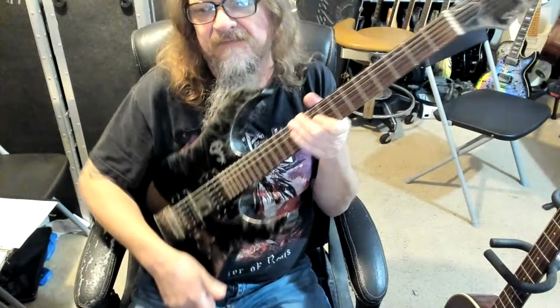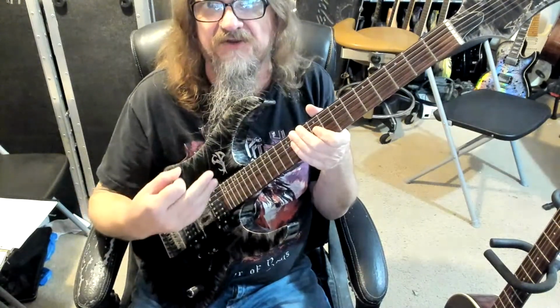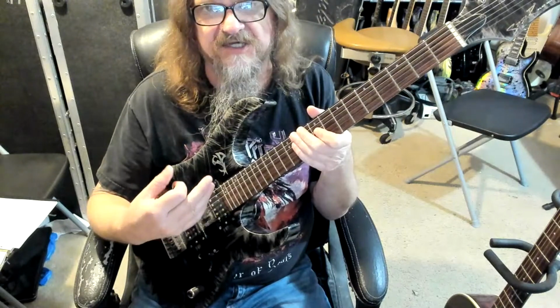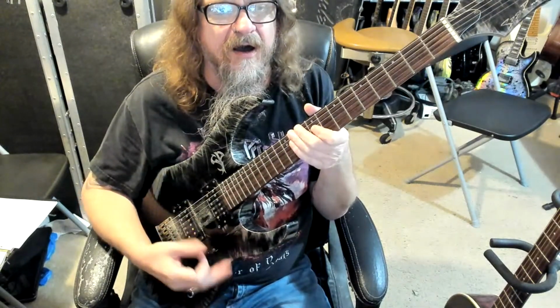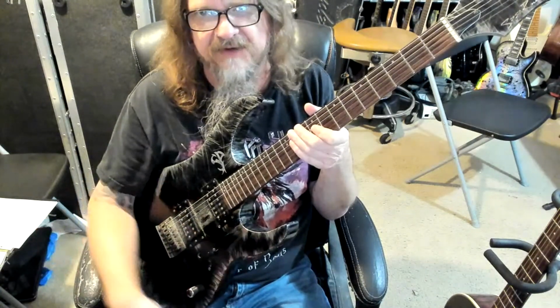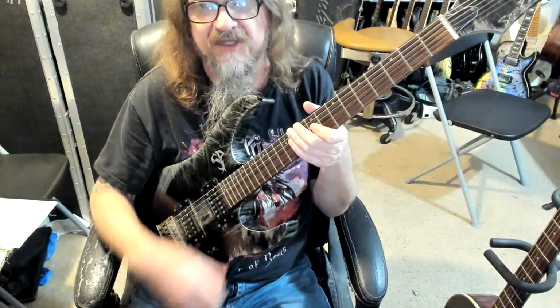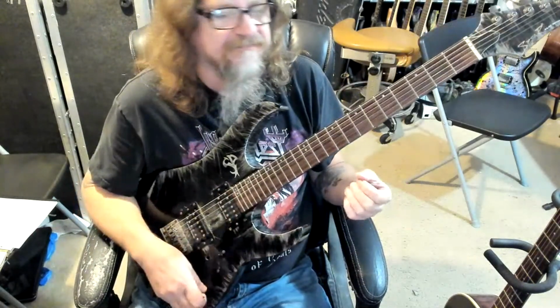So an example of where you have probably heard this before is Smoke on the Water. Smoke on the Water is like the first riff that most of us probably learn, but a lot of us learn to play it wrong.